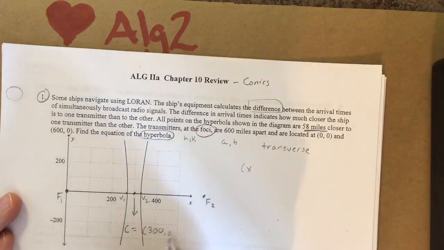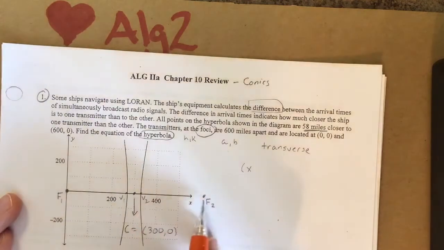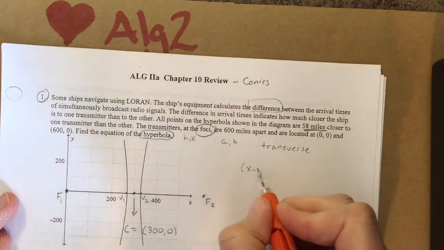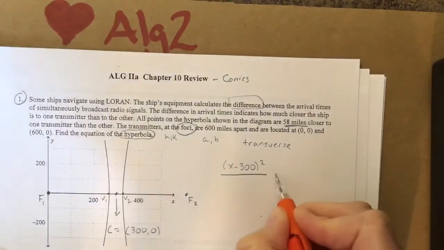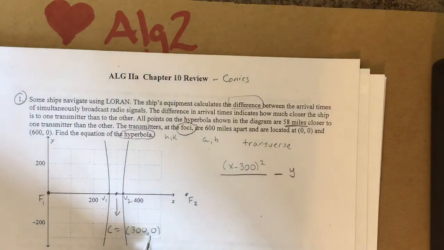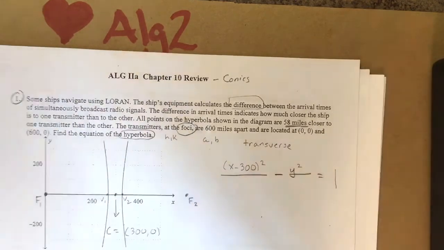Hopefully you said 300, 0. Because this is 0 to 600, right in the middle is 300. So (x minus 300) quantity squared over something, minus, for a hyperbola, y, that's minus 0 squared, so y squared, over something equals 1.